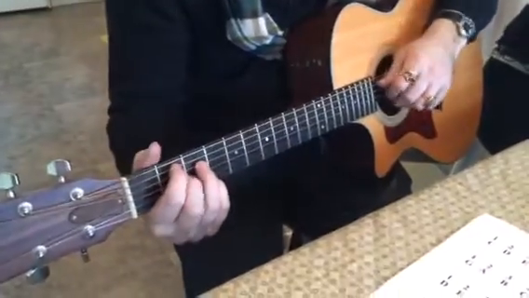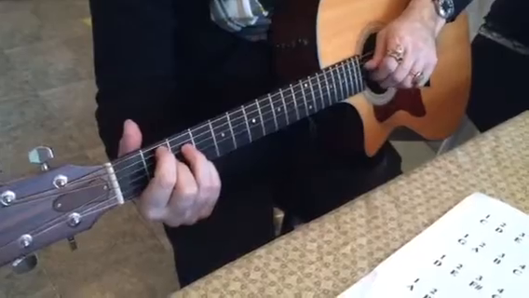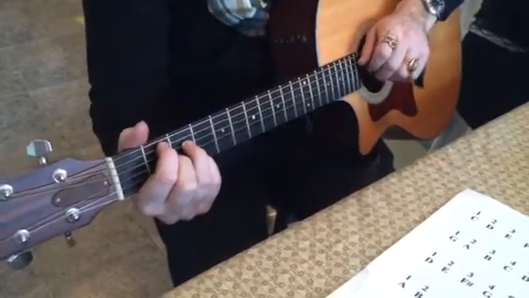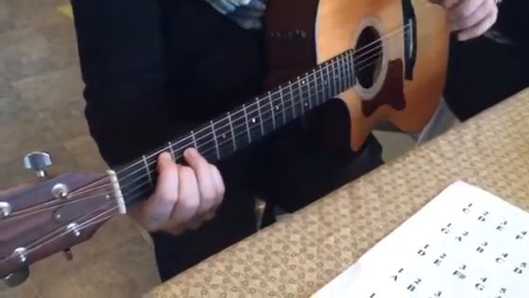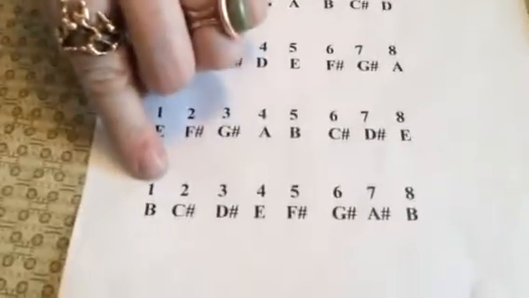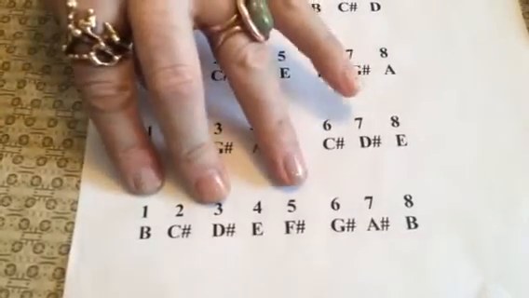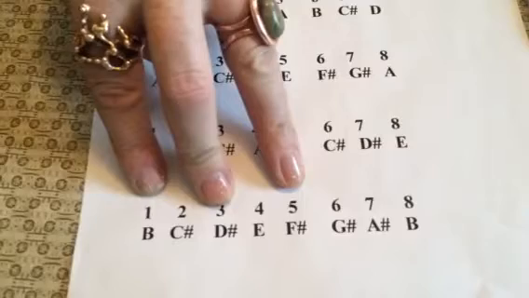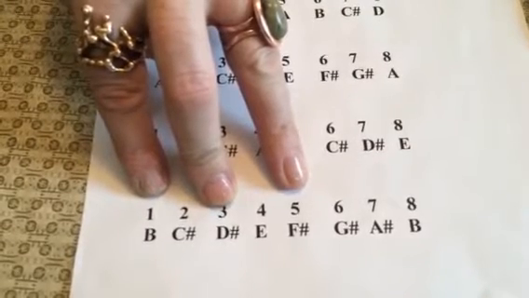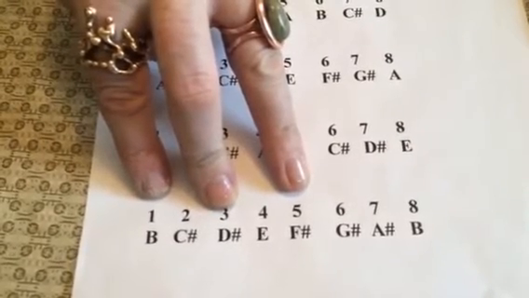Yeah. Now, the 7th is an unusual one. Let me see if I got this right now. So the 7th, let's have a look at it, is going to be B. Right. So how do we make a B major chord? We do B, D sharp, F sharp. So we have to flatten the D sharp and the F sharp to a D and an F, which makes it a minor chord. Which makes it a diminished chord.